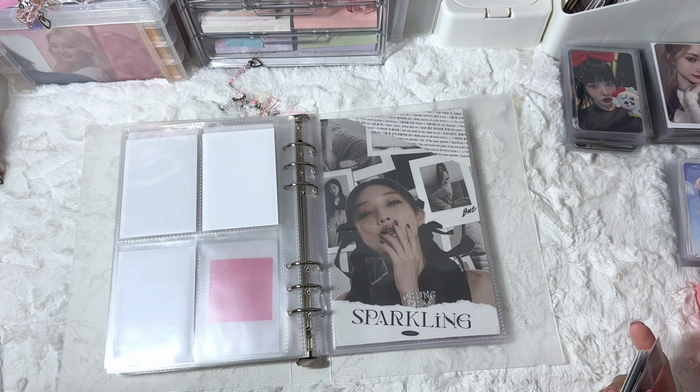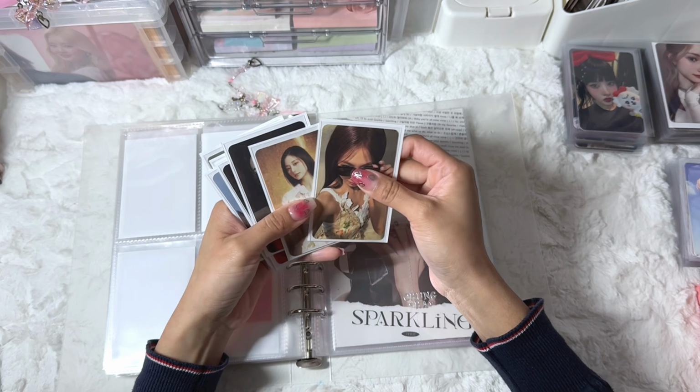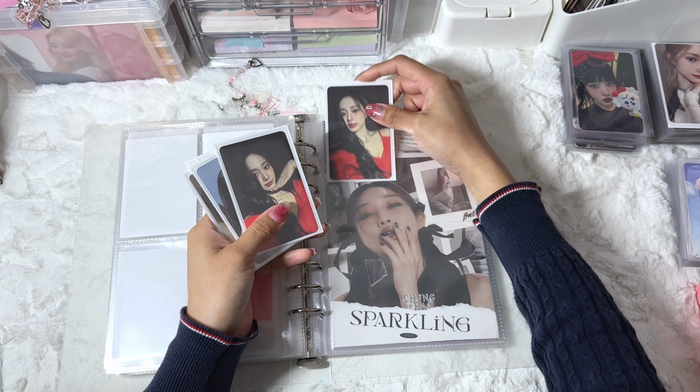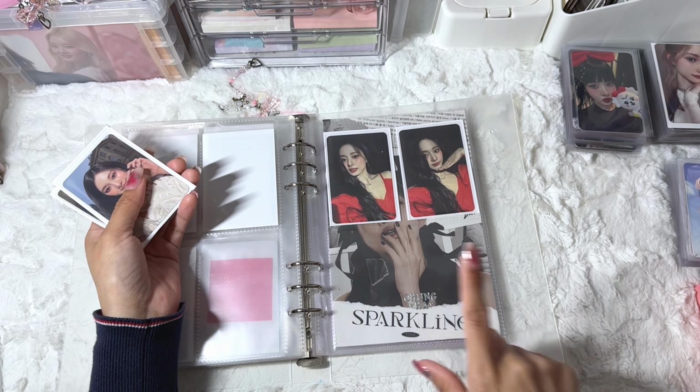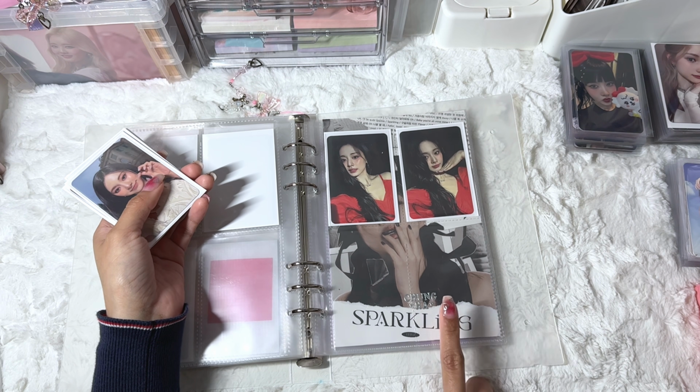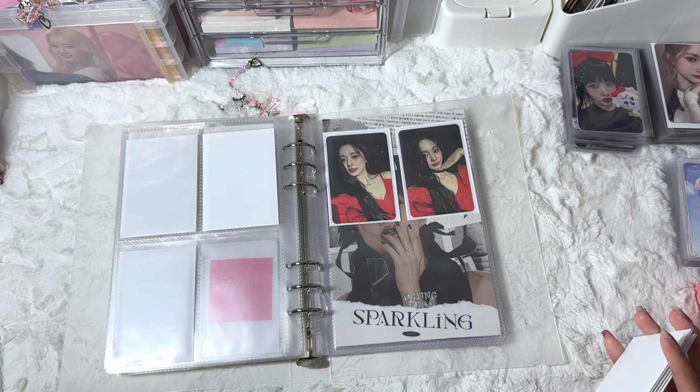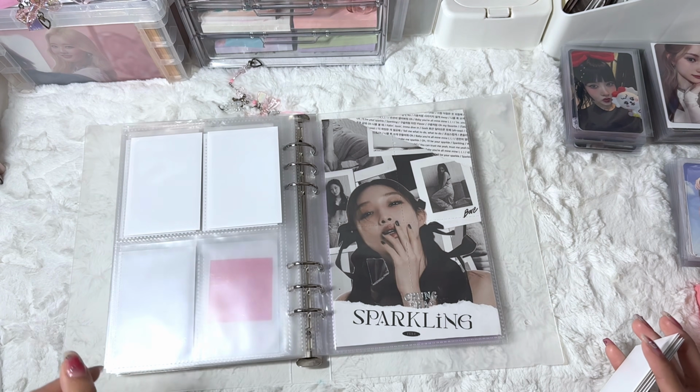And then we move on to the next outfit, which is her red outfit, in which I pulled 2 photo cards. There is one more album photo card, and there is one platform Nemo photo card. So she did have Nemo albums, so I will be getting those.